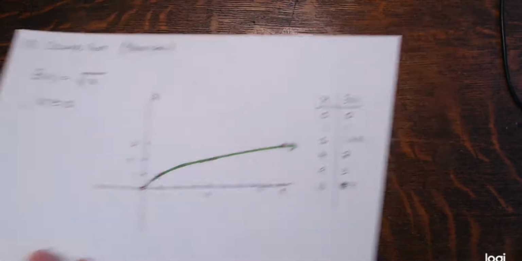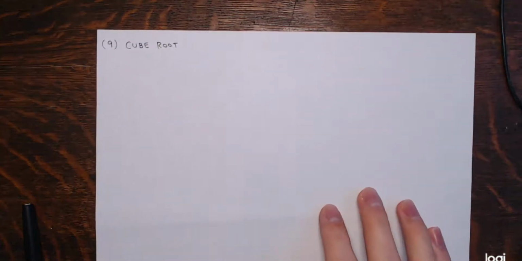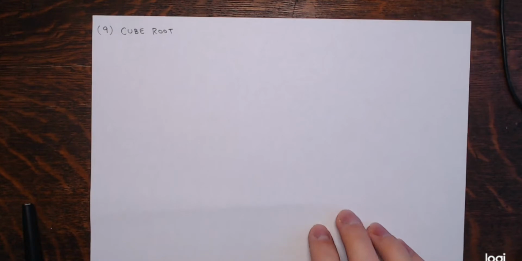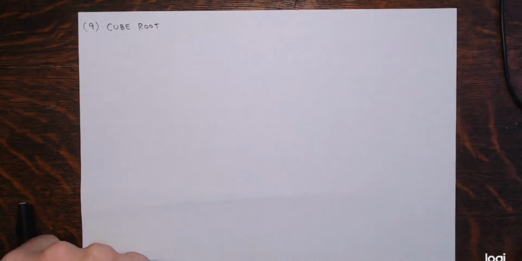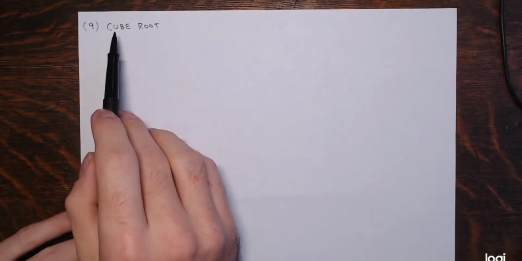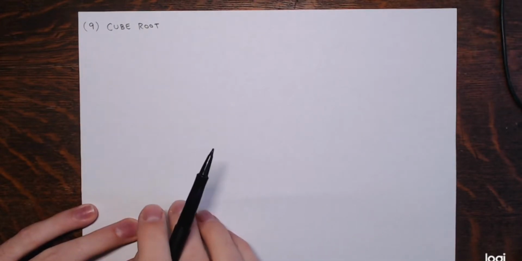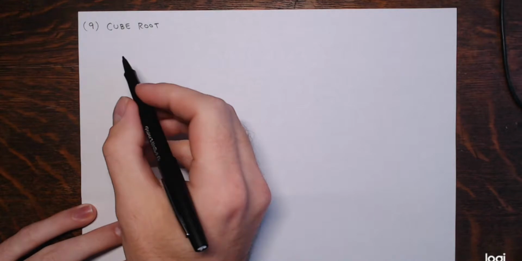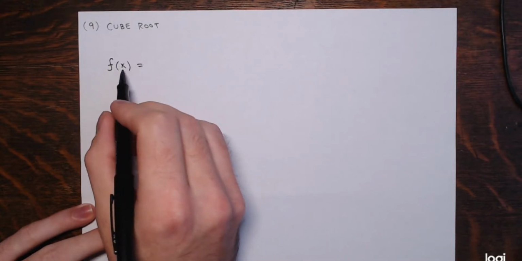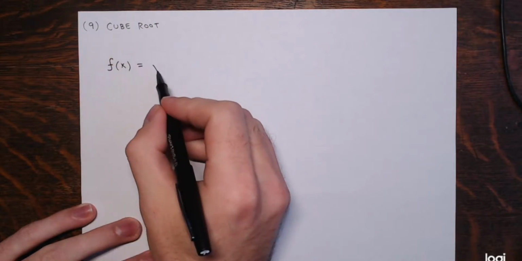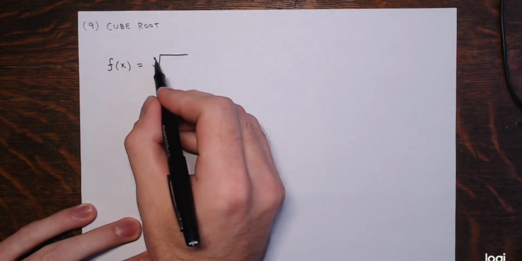And then finally, on this list of toolkit functions, this basic library of functions that will be added to later in the course, later in the text, the cube root. So this is f of x or y or g of x or whatever you want. Just take the input, and you're taking the cube root of the input.